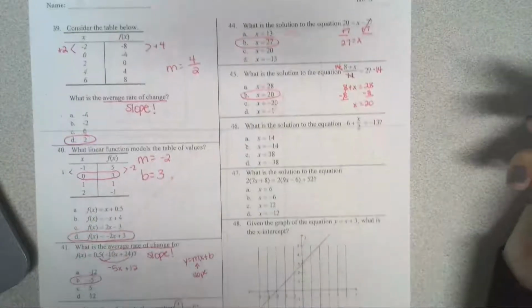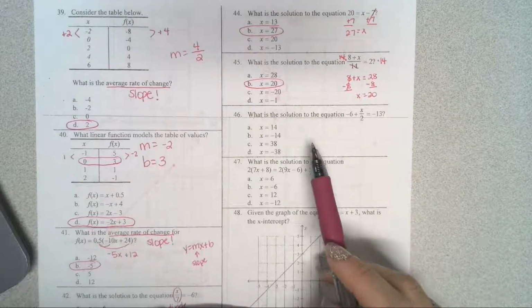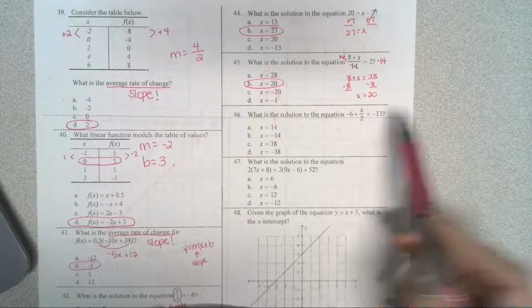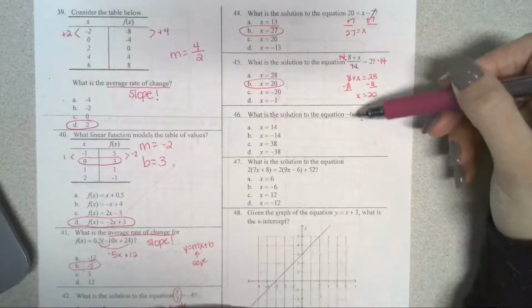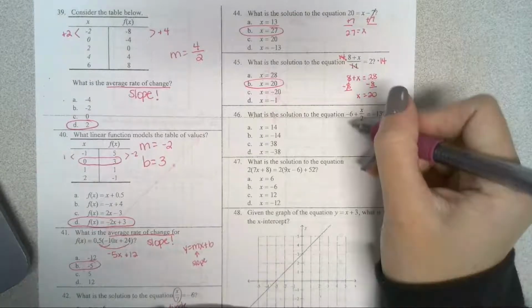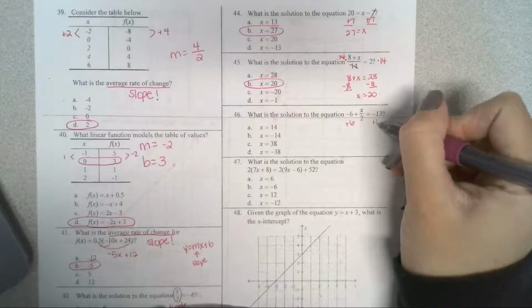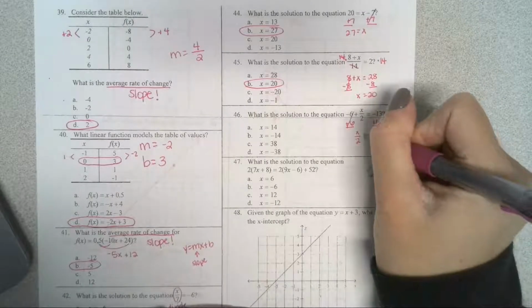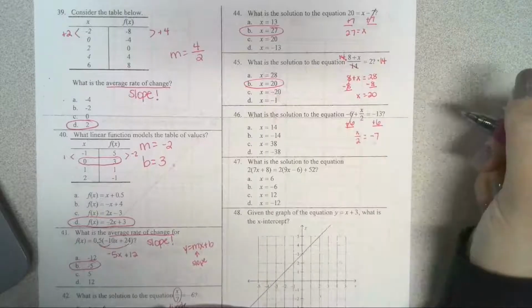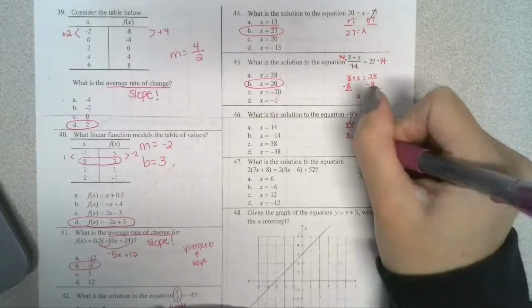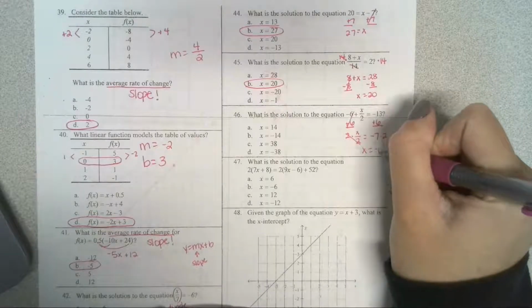All right, 46, what is the solution to the equation negative 6 plus x over 2 equals negative 13? So since this negative 6 is not part of our fraction, that's the thing we want to move first. So I'm just going to add 6 to both sides. X divided by 2 equals negative 7. Multiply both sides by 2, and x is negative 14.